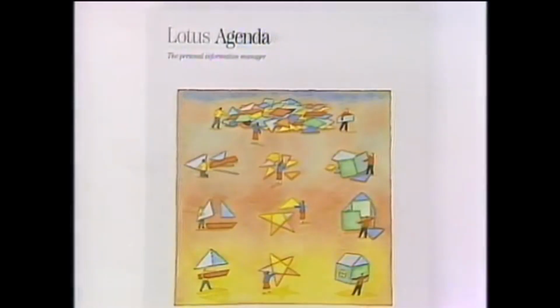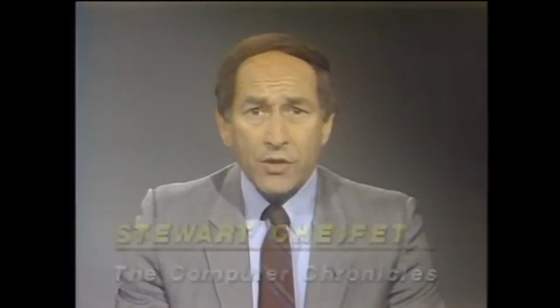Lotus has finally released Agenda, the PC answer to HyperCard. It's billed as a personal information manager. Early reviews are mixed, some saying it will fall flat on its face, others saying it's new, different, and exciting. The version of Agenda which is shipping is quite different from the beta version shown at Fall Comdex, with improvements in the user interface and some other added capabilities. As with HyperCard, software developers are already at work creating Agenda applications, much like Stackware.